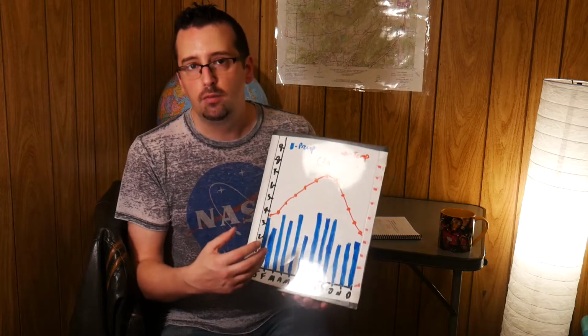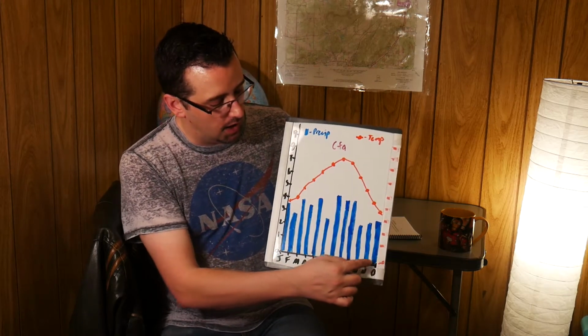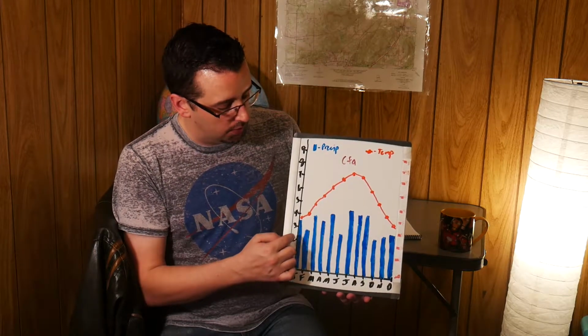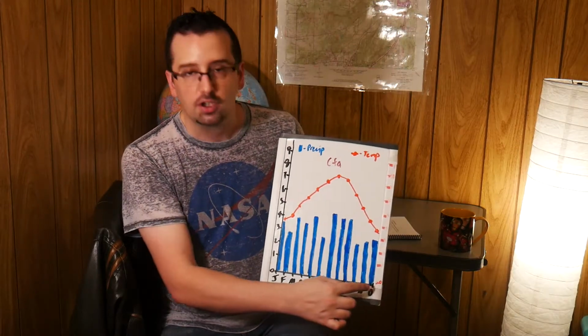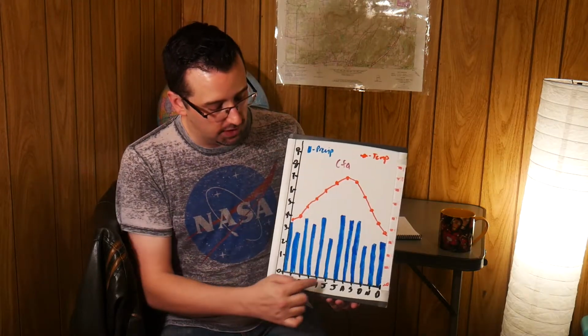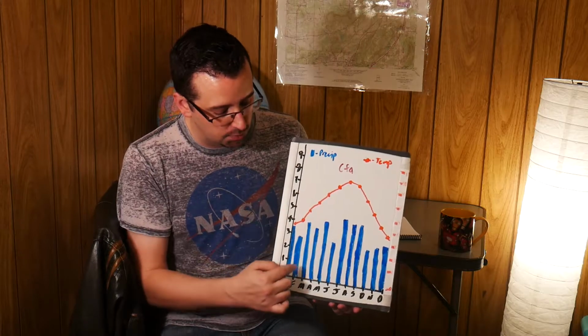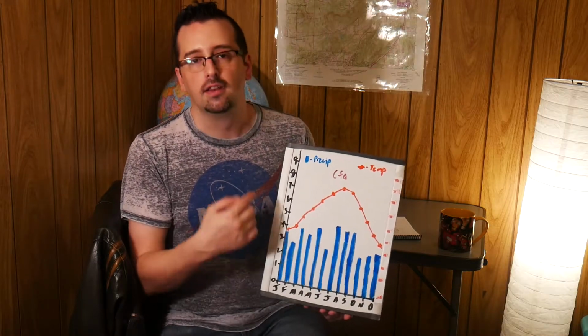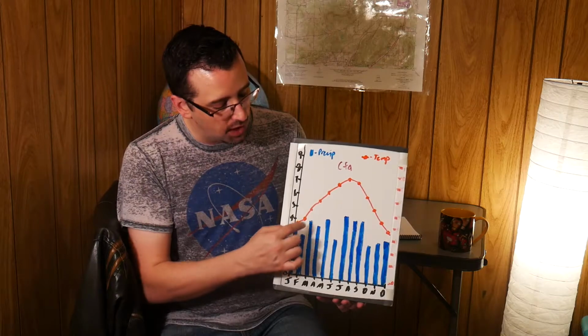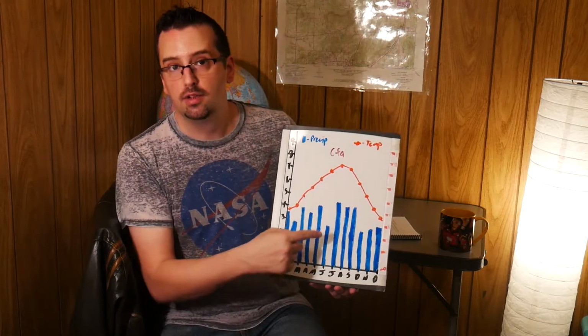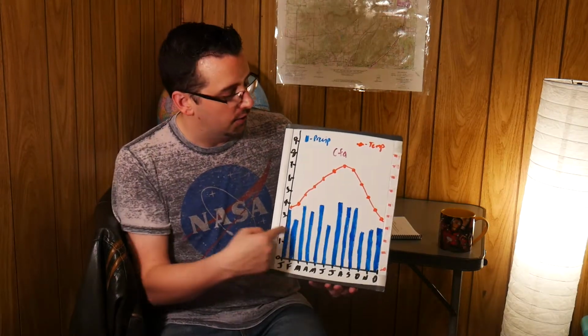So what I first did when I created this graph is I looked at the average rainfall. I created the first part of this graph with the intent of showing how many inches of rain they got in each month. So I plotted that and created my very janky bars here. As you can see, they're not great.